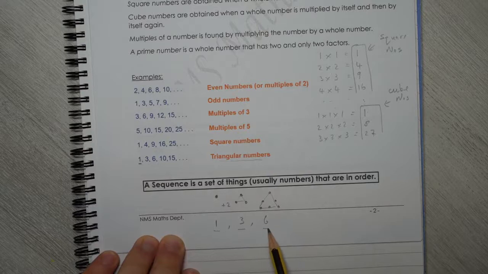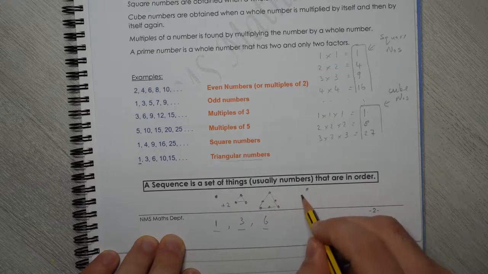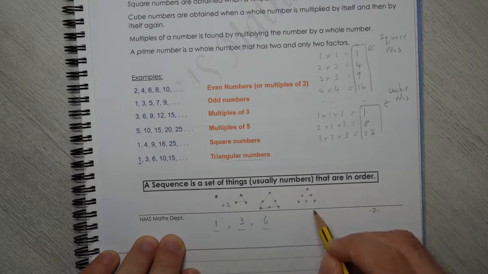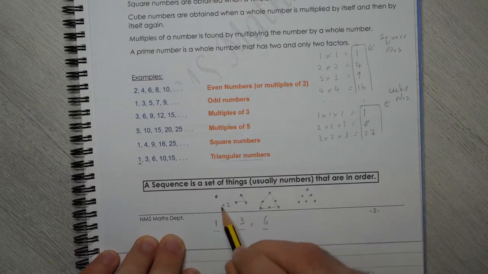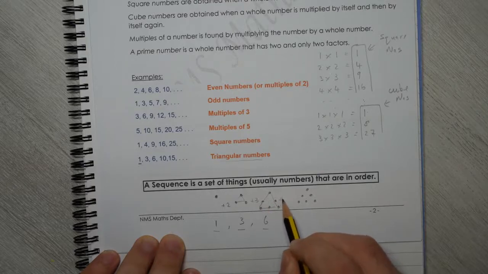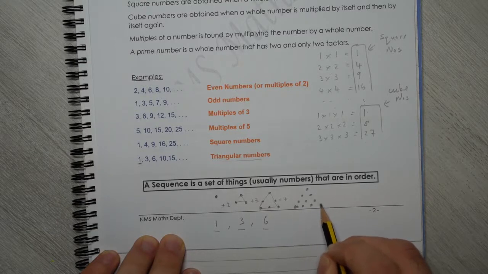This sequence is starting to take shape. In order to continue the sequence, I need to draw the previous triangle again, and now I need to add 4. So here we have added 2, now we have added 3, and now we are going to add 4. So 1, 2, 3, and 4.